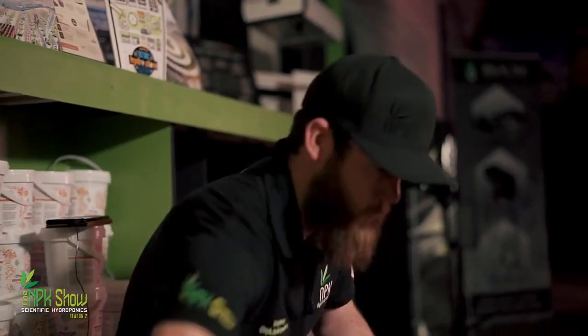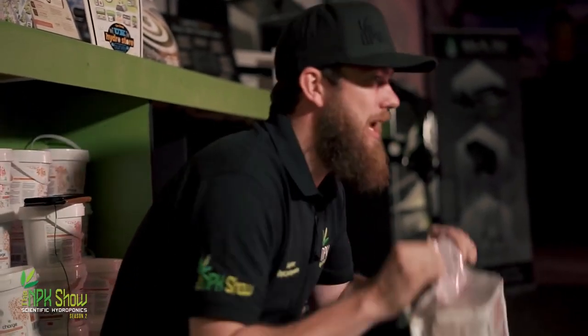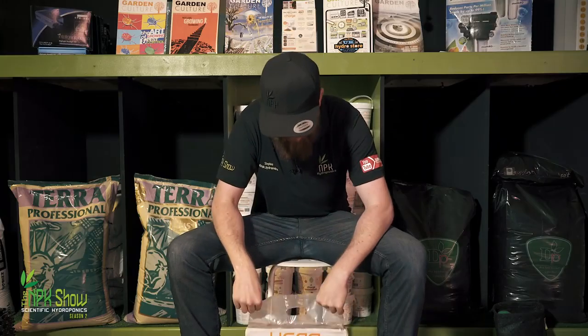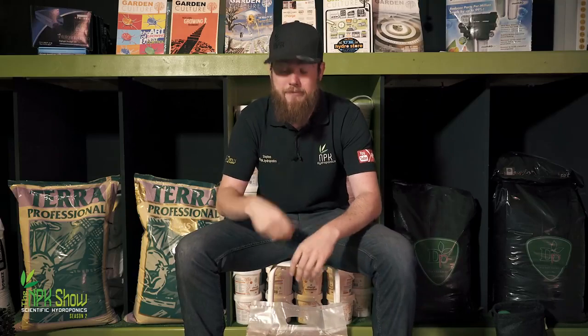I almost forgot. Compressed cocoa. This is a pretty new innovation that's come out in the last few years. I've used a lot of compressed cocoa to find out what the best is. And the best is U-Grow that I've found.